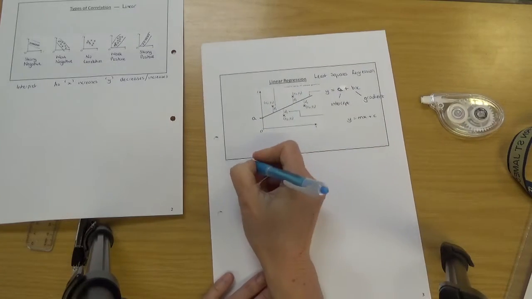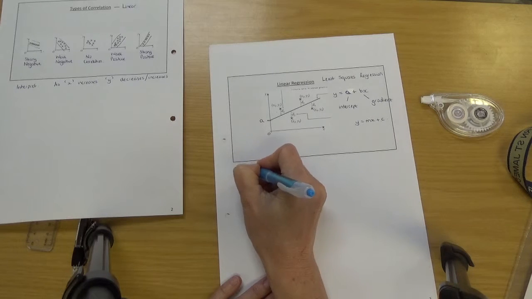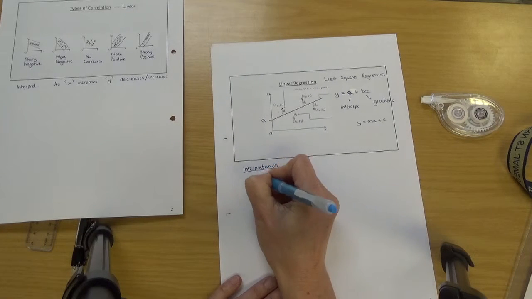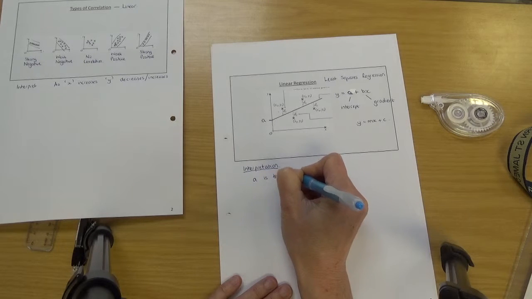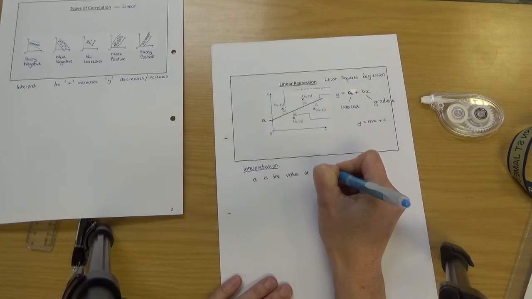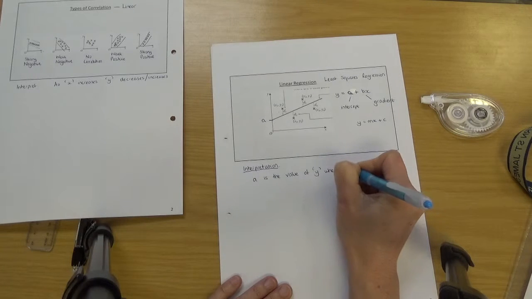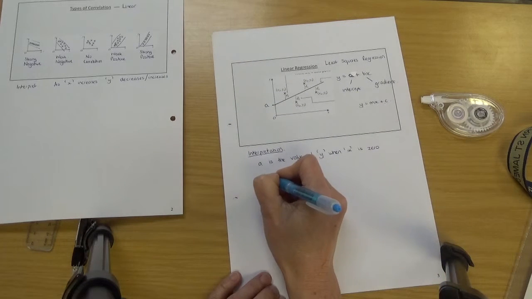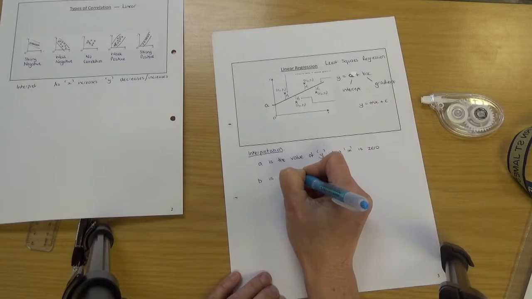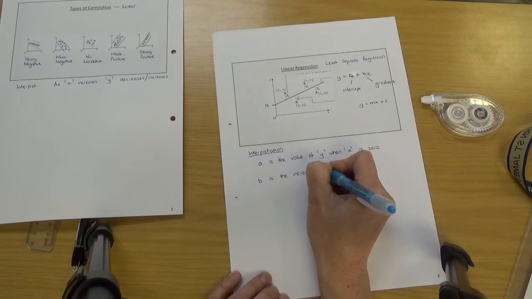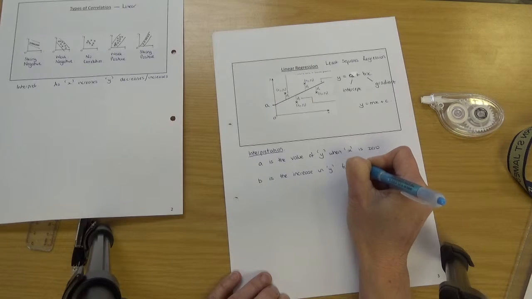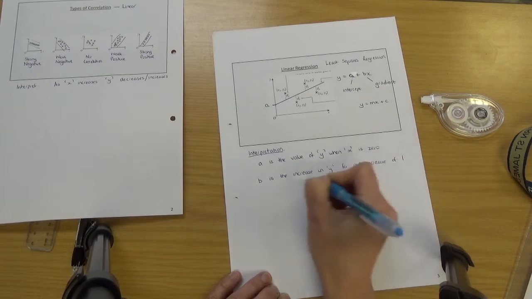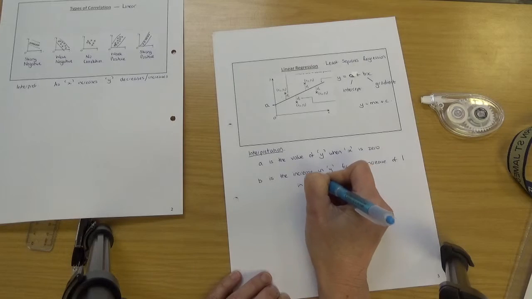So if we are to interpret this, a is the value of y when x is 0, and b is the increase in y for an increase of 1 in x.